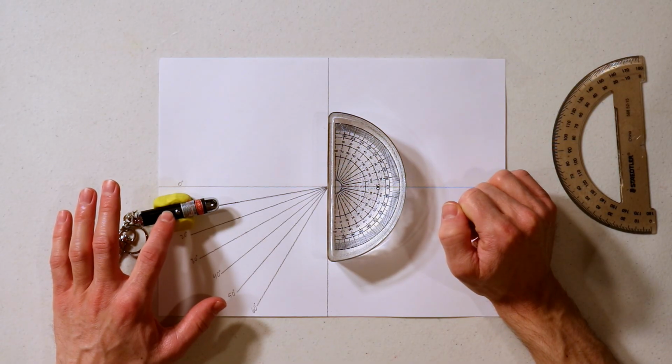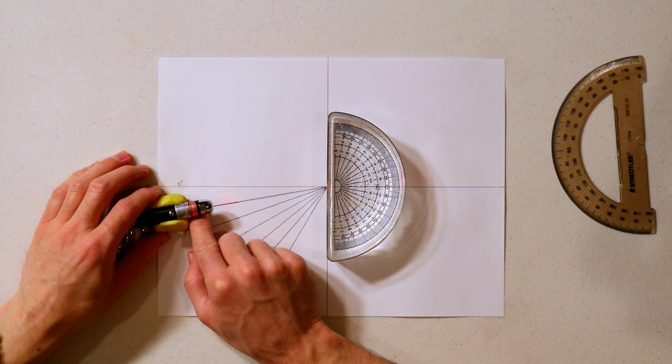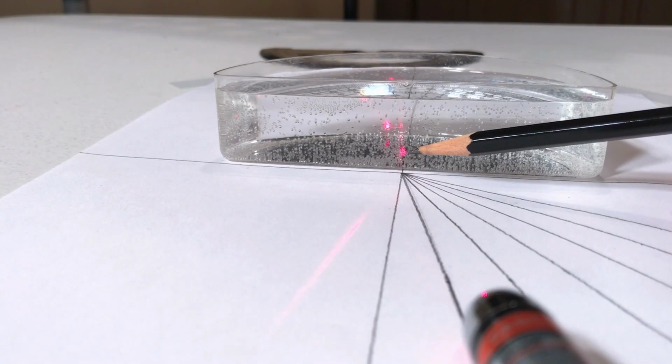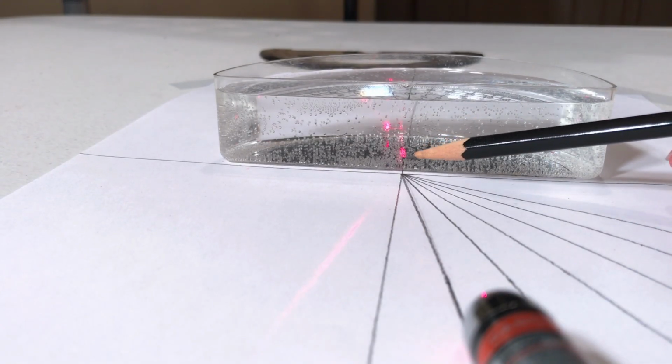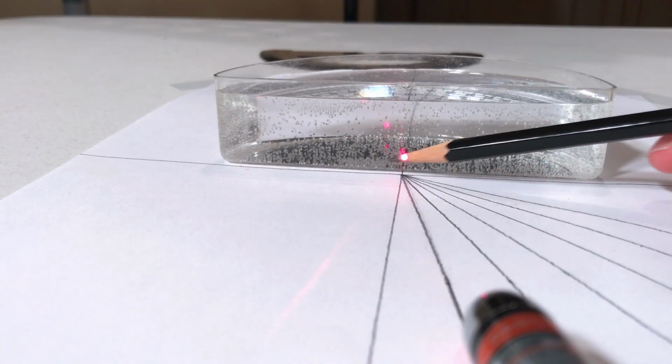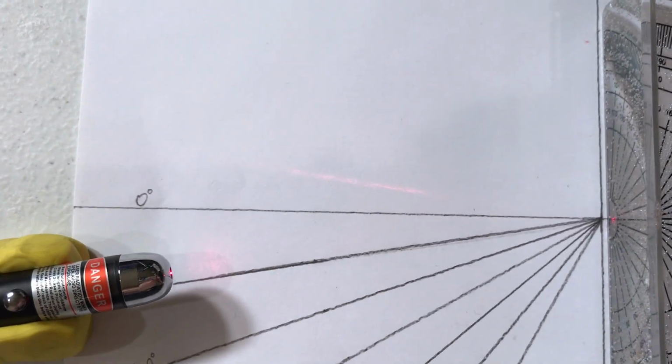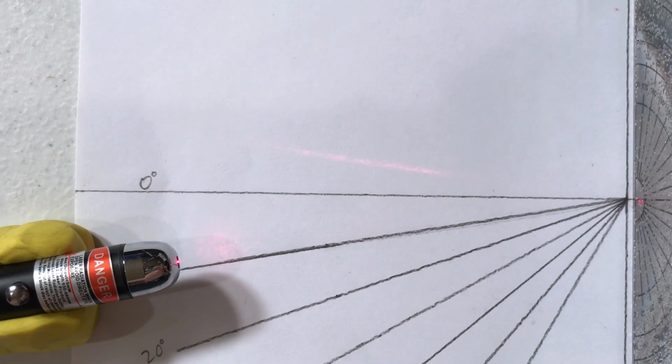Start by turning the laser on, and then aim it along the 10-degree line, and you can angle it up or down in the clay holder so that the point shines on the flat side of the refraction dish just above the intersection point of those two perpendicular lines on your paper. Then you want to check from above and see if the laser is directly over the 10-degree line.